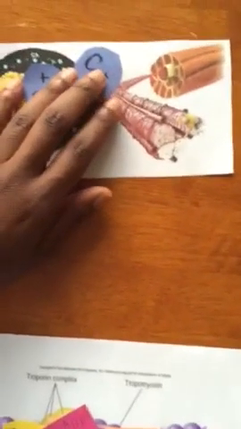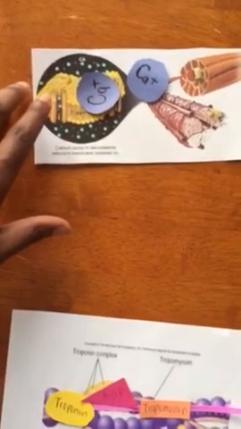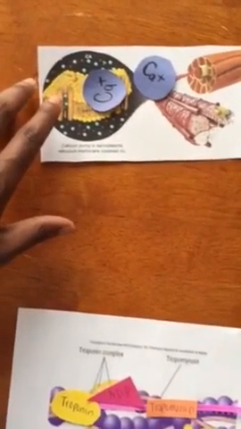Muscles receive a signal from nerves, and the signal travels down the cell's membrane and folds, referred to as T-tubules. Once the signal reaches the sarcoplasmic reticulum, the calcium channels open and calcium ions flow outward.